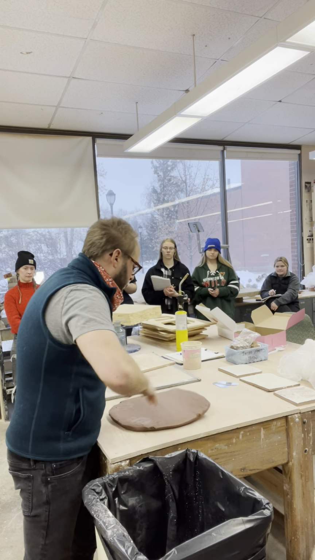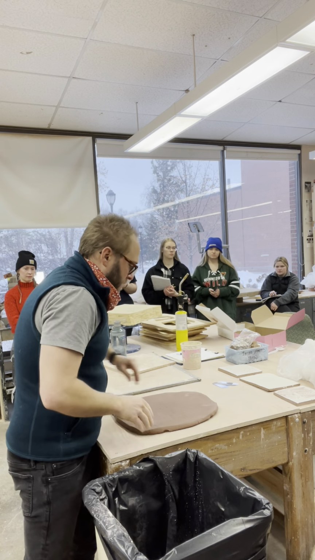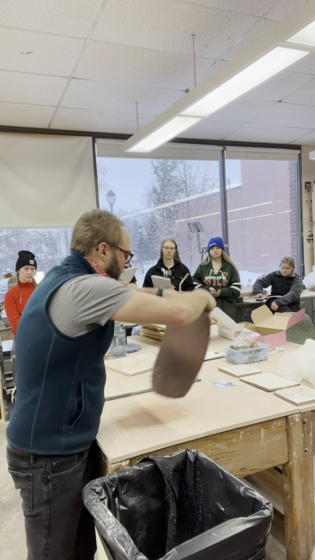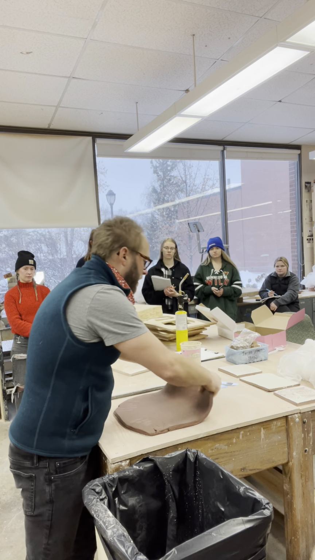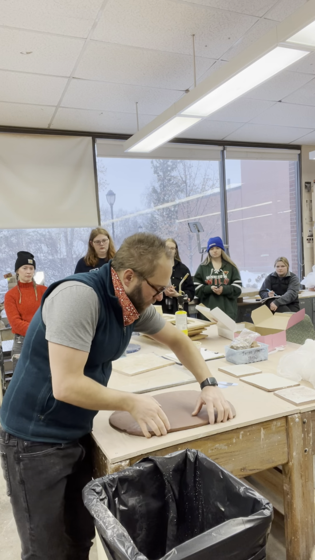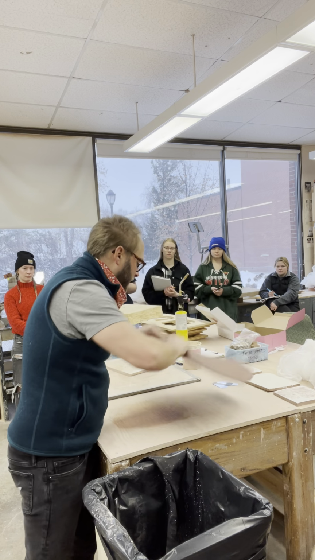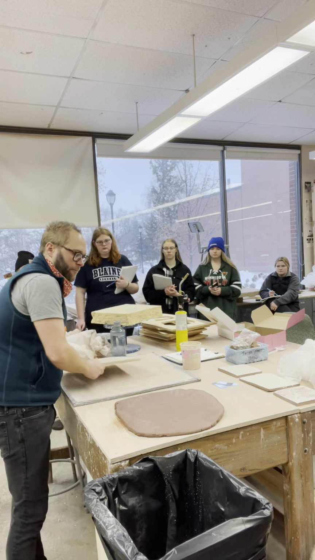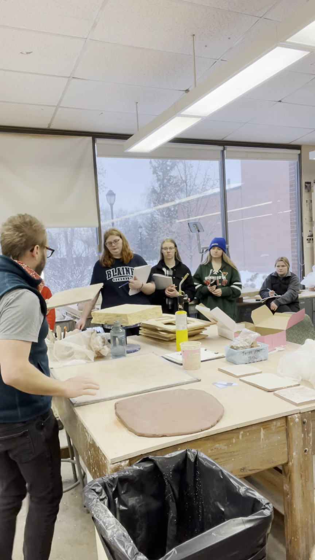Now remember, try to get your tiles done definitely for class on Monday, but you could probably finish them today and start drawing them. Okay, so this is my slab that I'm starting with.